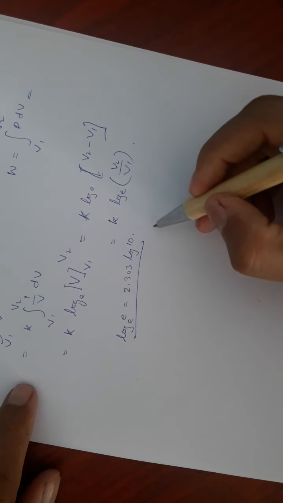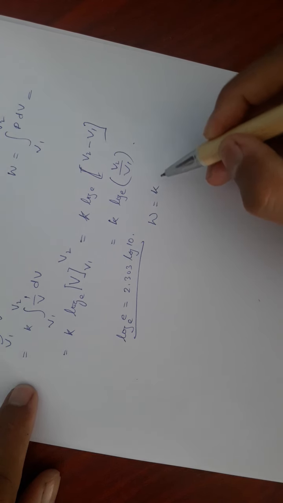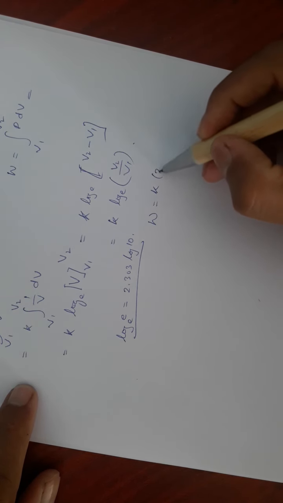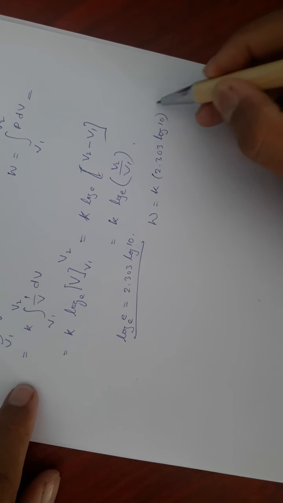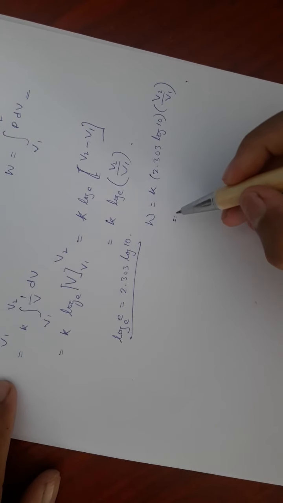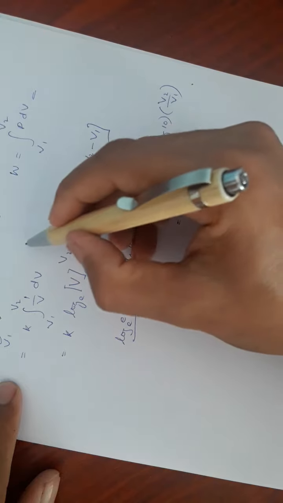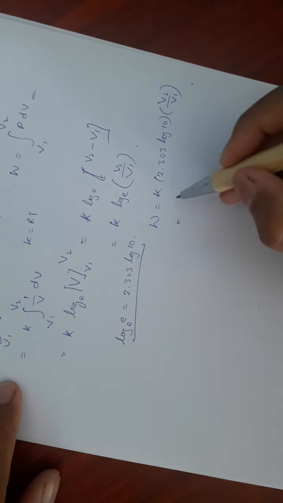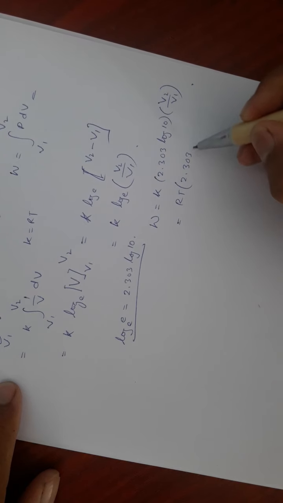After using this value, work is equal to K times 2.303 log 10 of V2 by V1. And as we know, K is equal to RT. So we can write RT times 2.303 log 10 of V2 by V1.